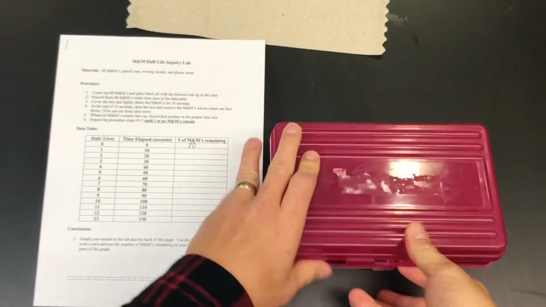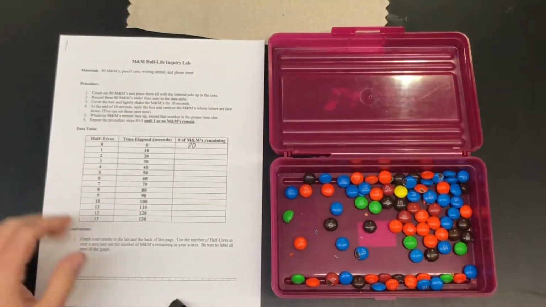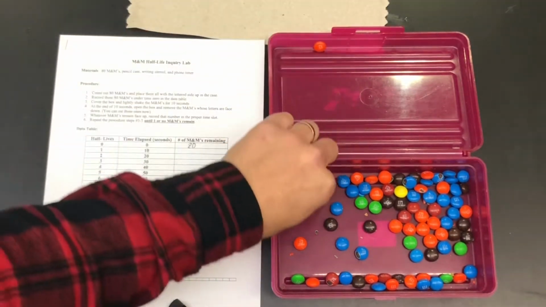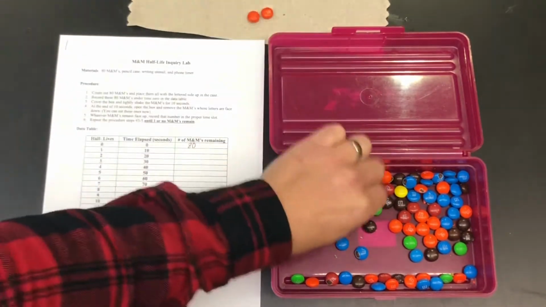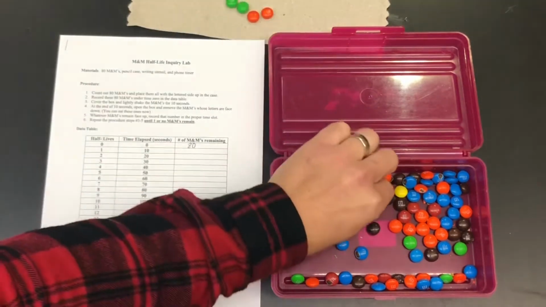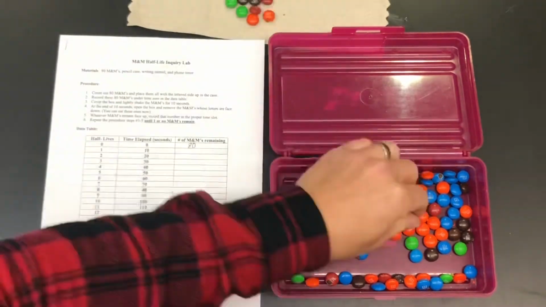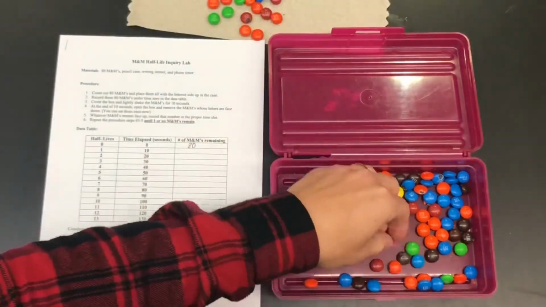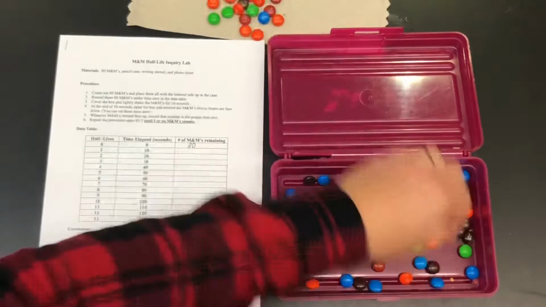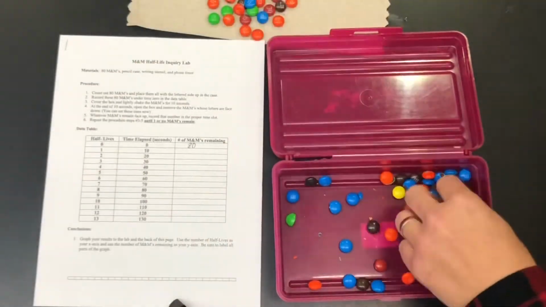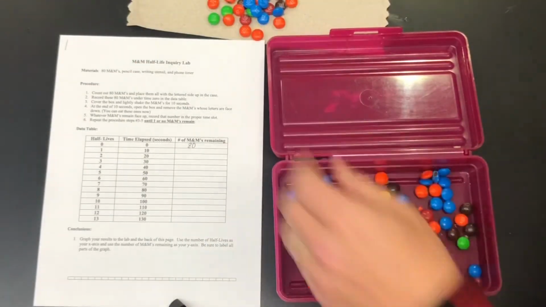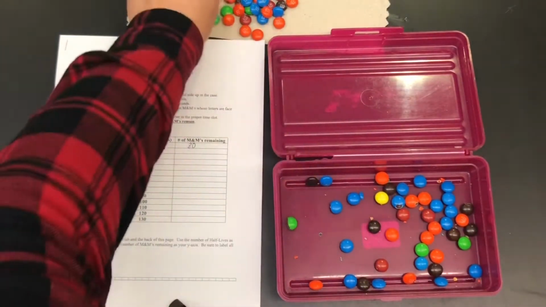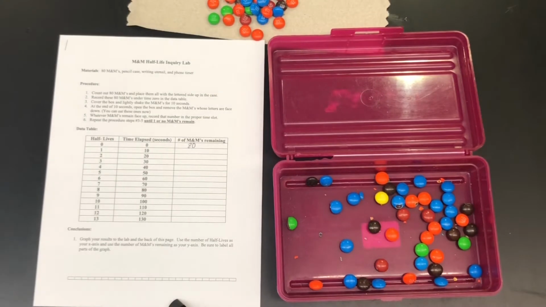All right, so that was 10 seconds. Now what we're going to do is pull out any of the M&Ms that are now face up. 1, 2, 3, 4, 5, 6, 7, 8, 9, 10, 11, 12, 13, 14, 15, 16, 17, 18, 19, 20, 21, 22, 23, 24, 25, 26, 27, 28, 29, 30, 31, 32, 33, 34, 35, 36, 37, 38. So right now, 38 flipped over.